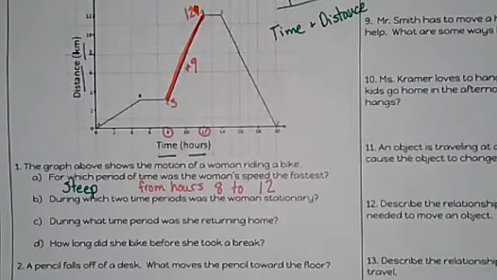From E to F, she came home, right? Highlight that here. This is CH, coming home. She returns to the starting line. So that was from hours 14 to 20, because the E is here, 14, and 20 is there. So from 14 to 20.